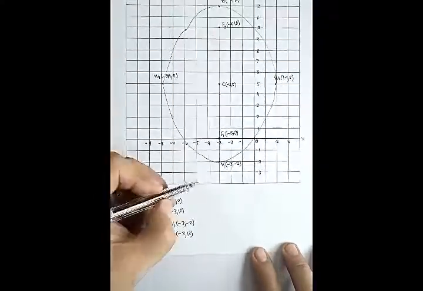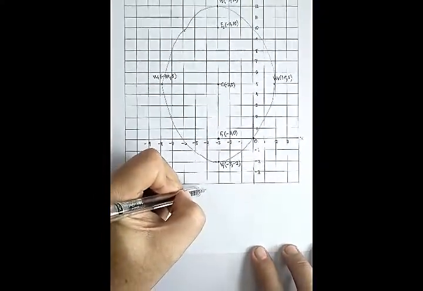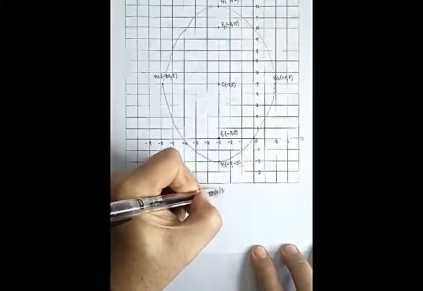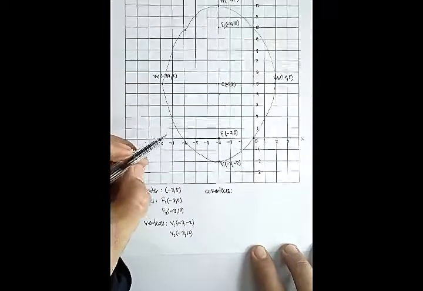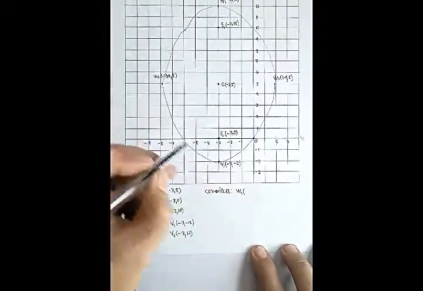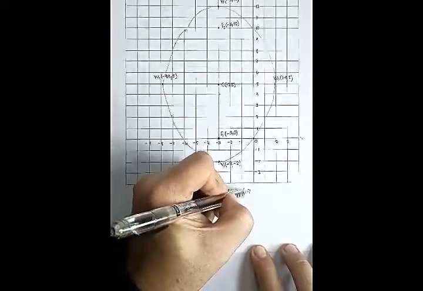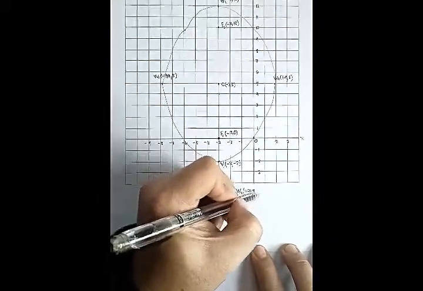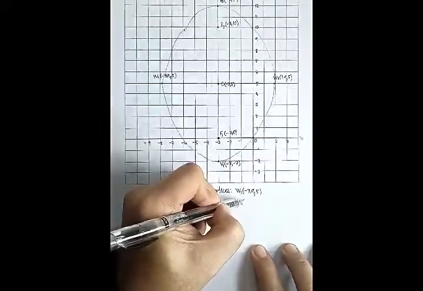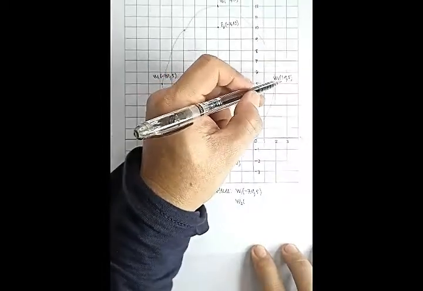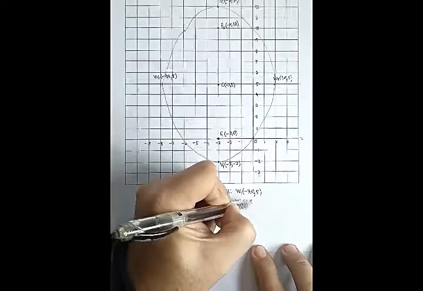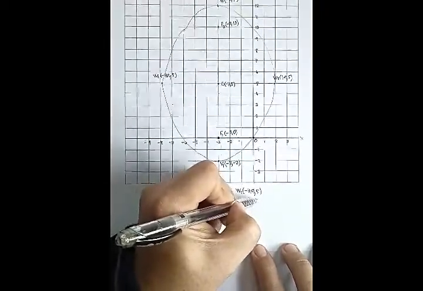Then co-vertices. Ang W1 is at negative 7.9, 5. W2, co-vertex W2, 1.9, and then 5.